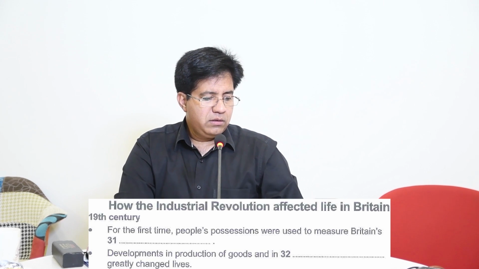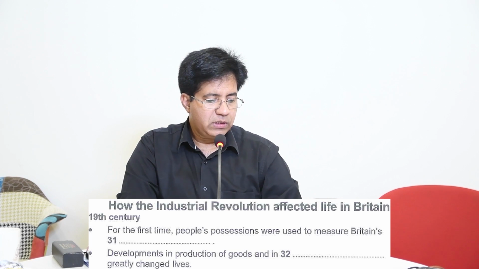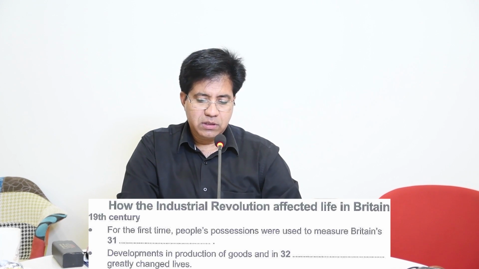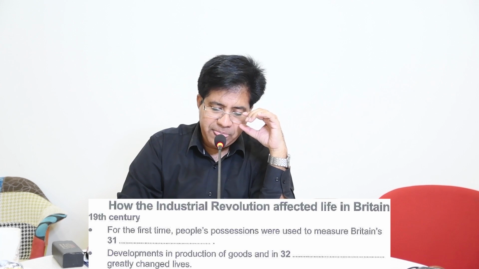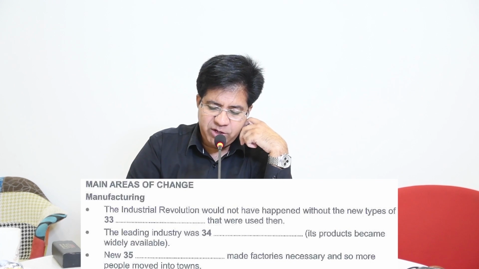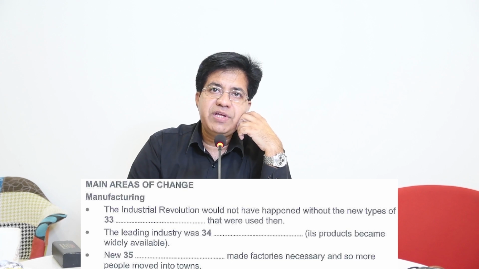This was the era from the mid-18th to the late 19th century, when improvements in how goods were made, as well as in technology. So "in" is another good clue word: in technology. Right? Technology is the right answer. Main areas of change: manufacturing, industrial revolution. I'm reading question number 33.